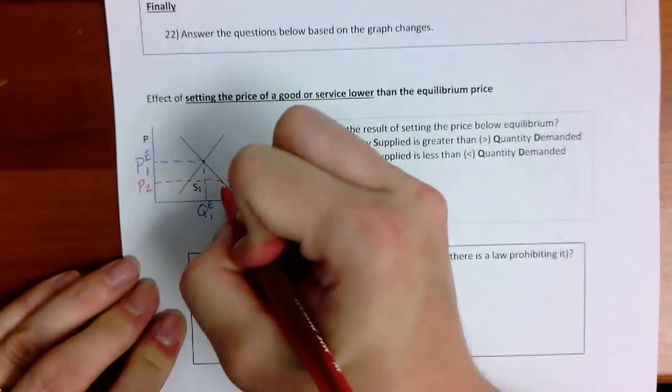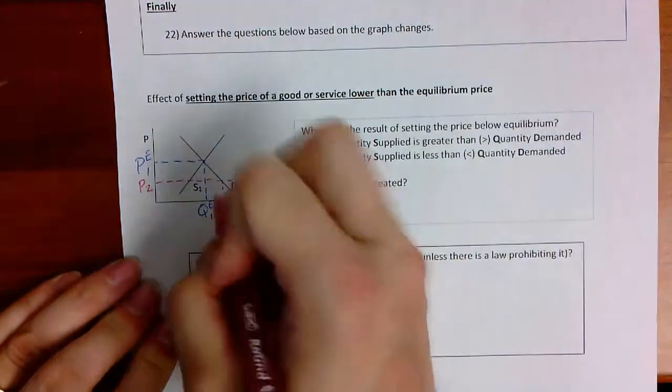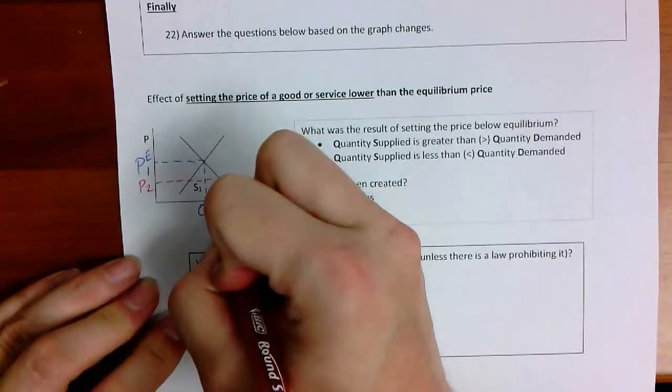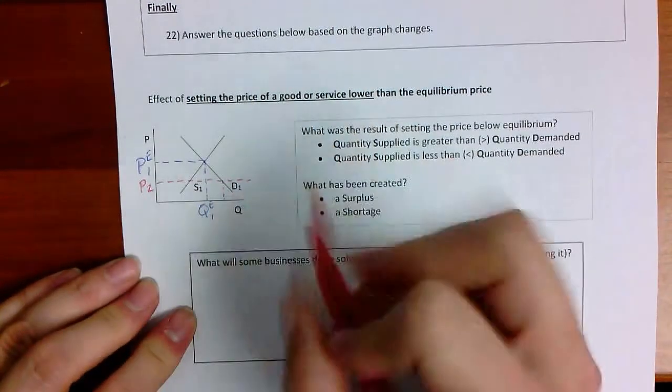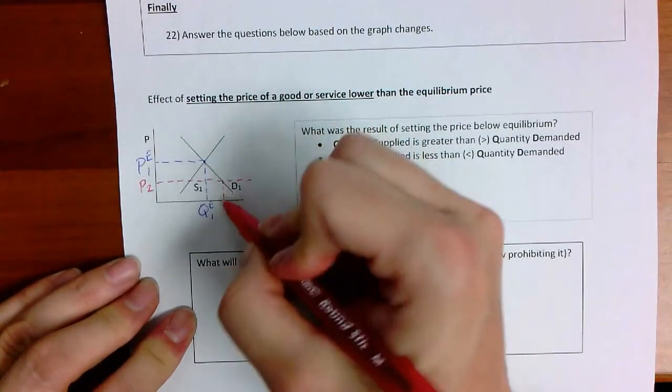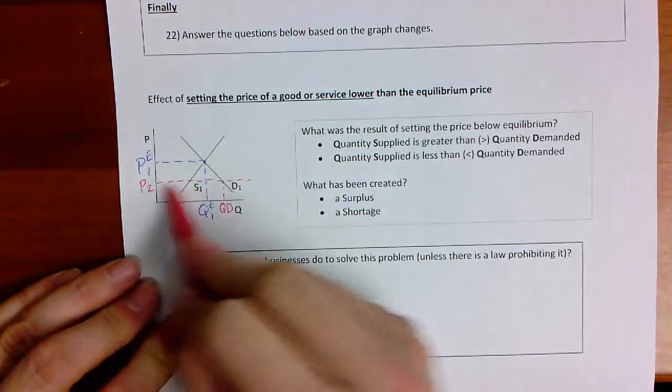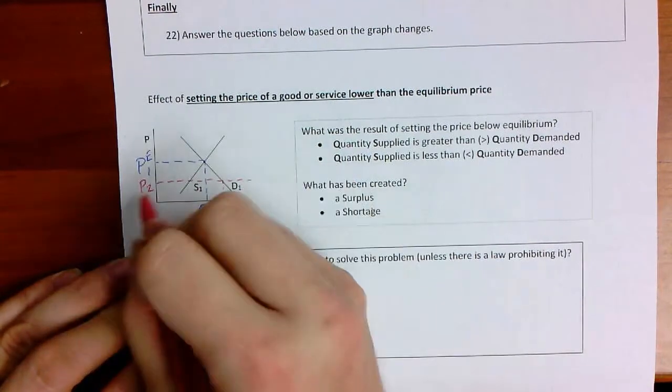So what's that going to do with your customers? Woohoo! People are excited. What if this is gas? Somebody sets the gas price at $1 a gallon. I would get in that line. I would wait an hour to get that. Here's customers, what they're willing to do at that price. Quantity demanded. Customers love lower prices. Make sure your numbers match.